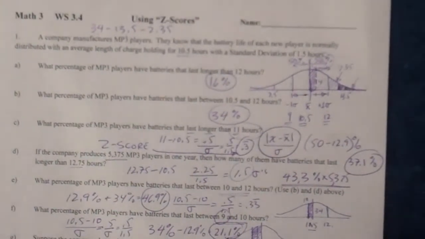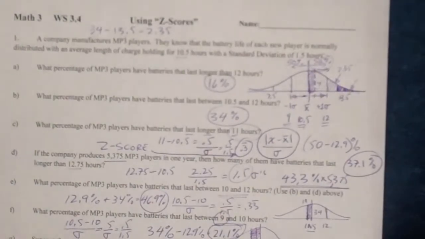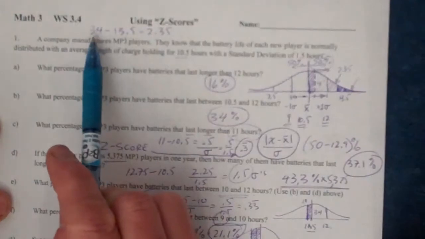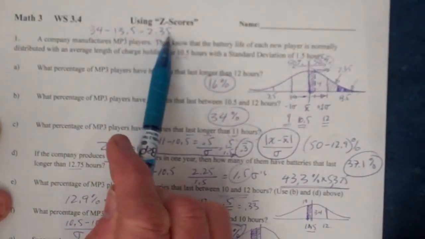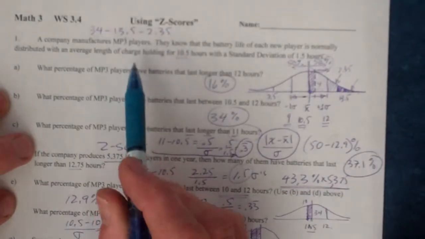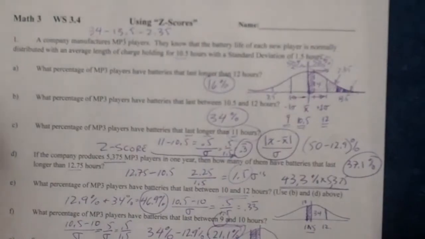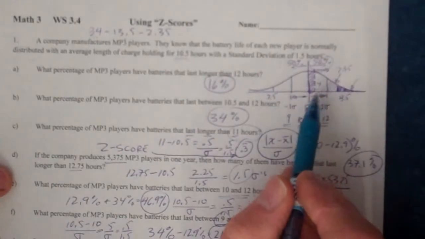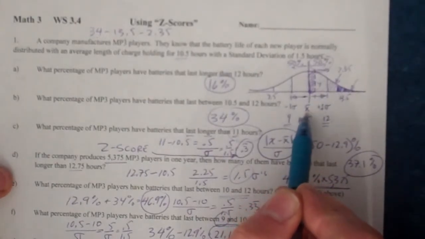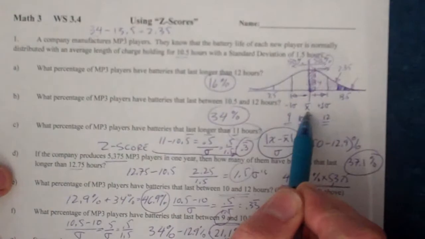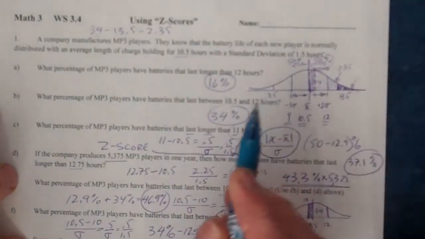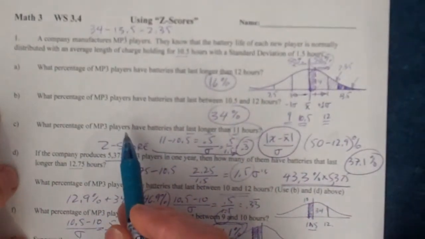Okay, here we are doing a couple of sample problems from the worksheet, this first page here, where we are expanding on the idea of the 34, 13.5, 2.35 empirical rule, and we're using this handy chart. Calculators can do this too, where we can break it down and find much smaller percentage breakdowns for how far you are away from your middle value, your x bar, based on this idea of measuring with standard deviations. And that's what a z-score is. It's just a fraction of a standard deviation.